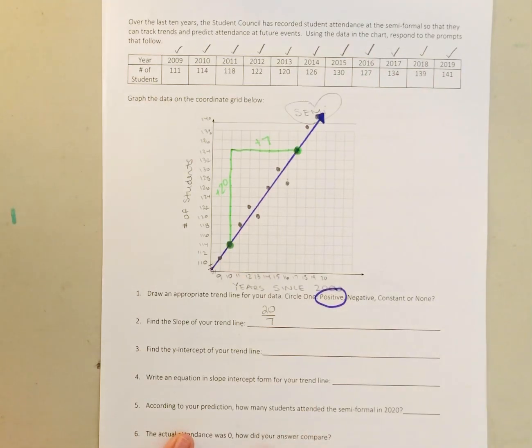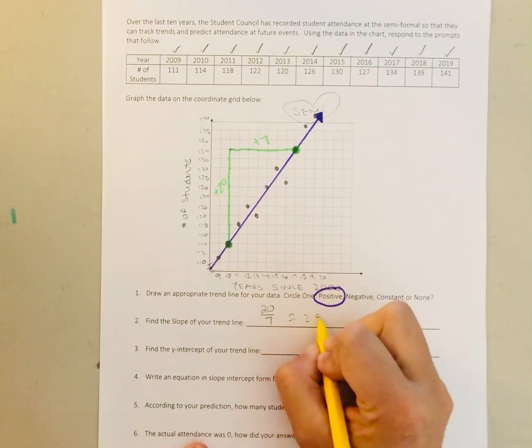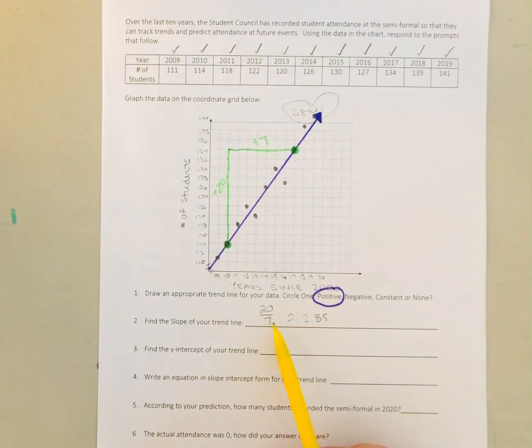If you're curious to know what that kind of looks like, 20/7, it's going to be like 3-ish, right? 2.85. So that's like 2.85. We want to leave it in fraction form, but if you were just curious, it just means you're increasing by about close to 3 people per year.